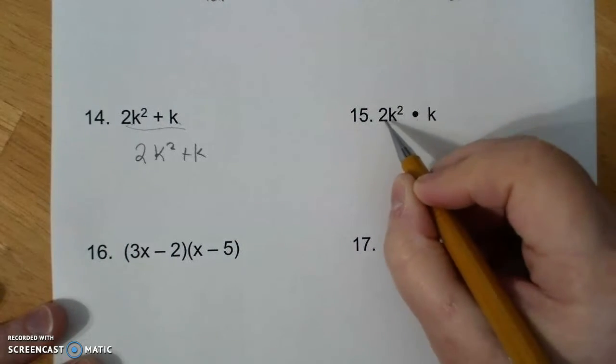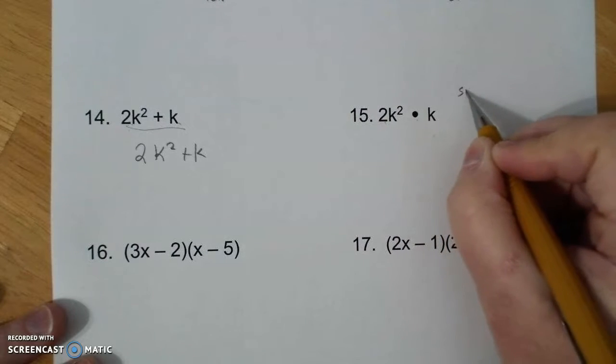Here, across multiplication, it's sign, number, letter.